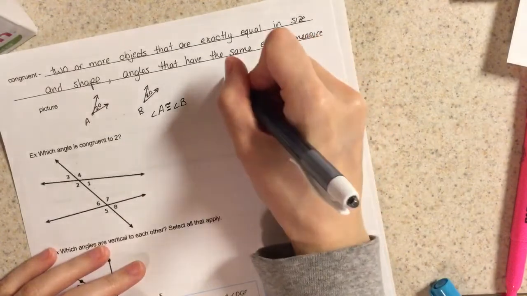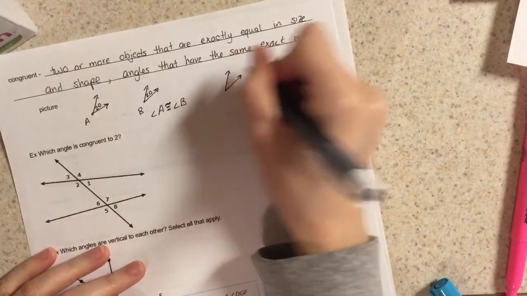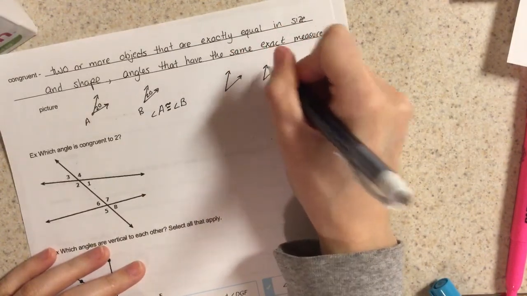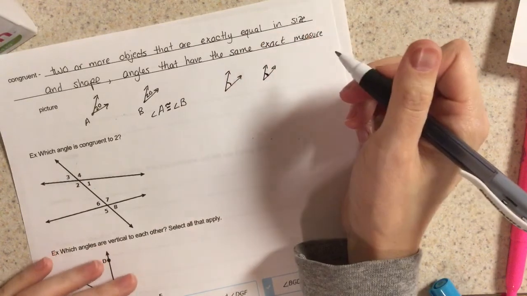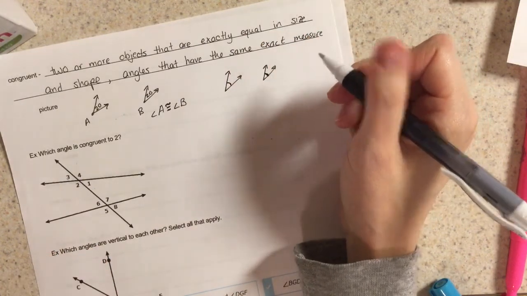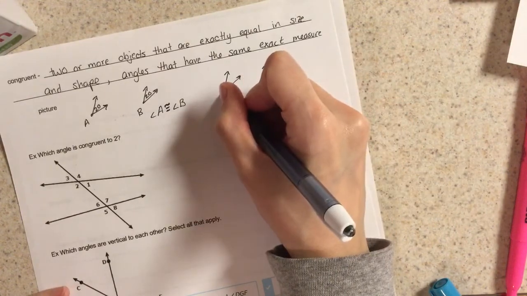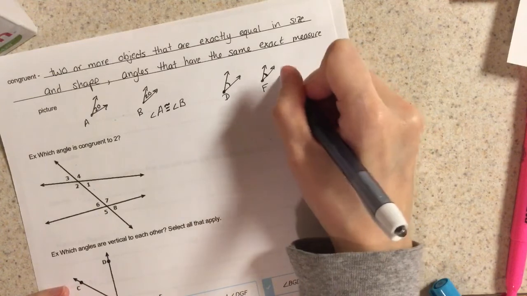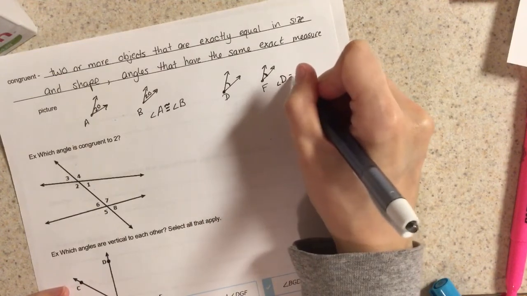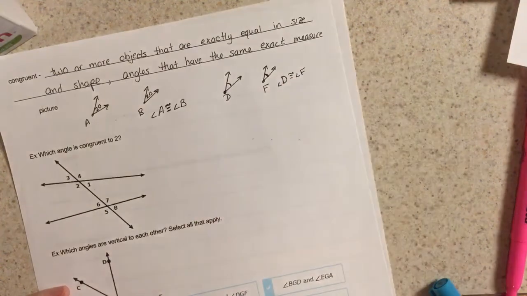And they could also, more commonly, show you two angles and put arc marks in them. So you see how that has a little arc there, and that has a little arc there, and it's only one. That means that those two are congruent to each other. So we could go D and we could go F, and we could say that angle D is going to be congruent to angle F. Okay.